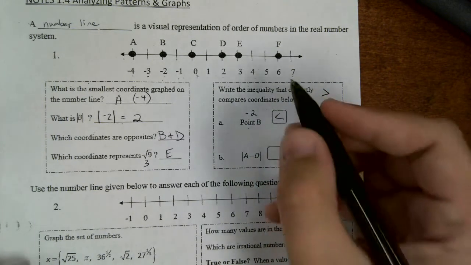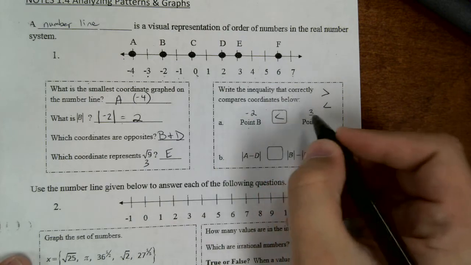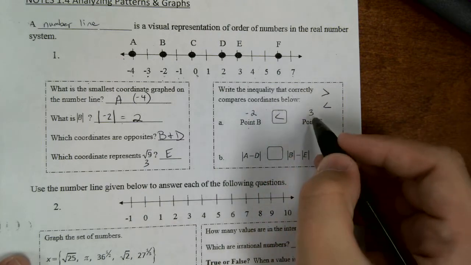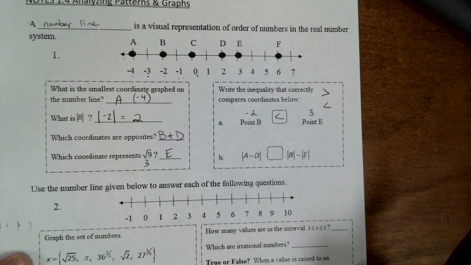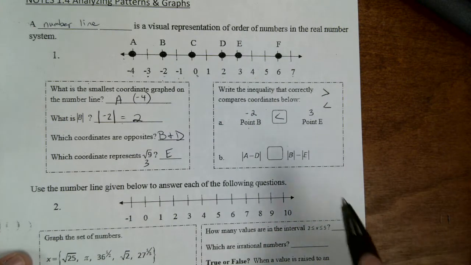Okay? The little mouth right here for the inequality symbol is always going to eat the bigger number because 3 is a bigger number. It is farther to the right on the number line. So that's going to mean that we're going to want the 3. So -2 is less than 3.